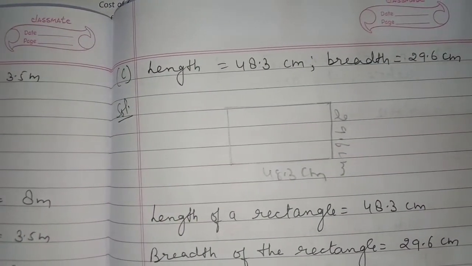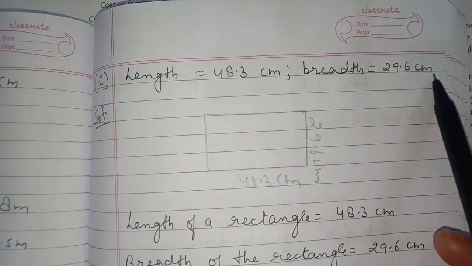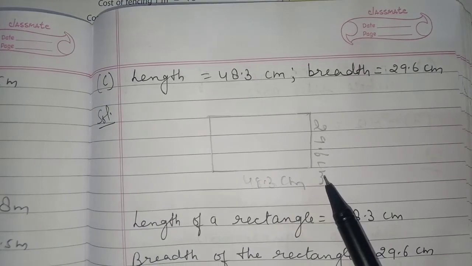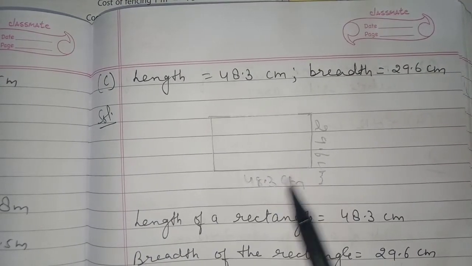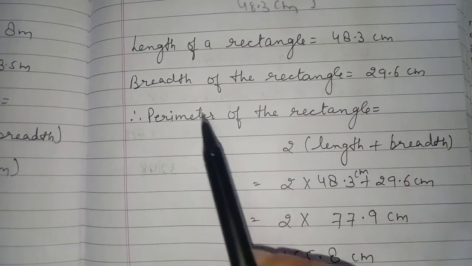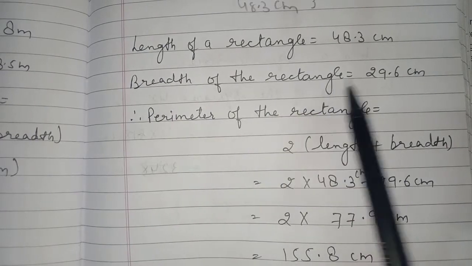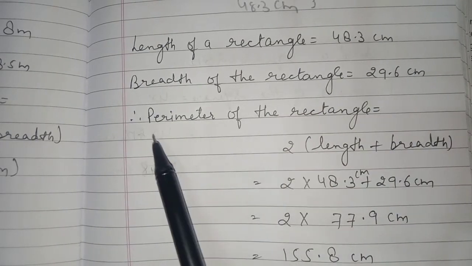Next is part C. Here length is 48.3 centimeter and breadth is 29.6 centimeter. So here we have a figure for it. Length and breadth is mentioned over here. Now let us start the solution. Length of the rectangle 48.3 centimeter, breadth of the rectangle 29.6 centimeter.